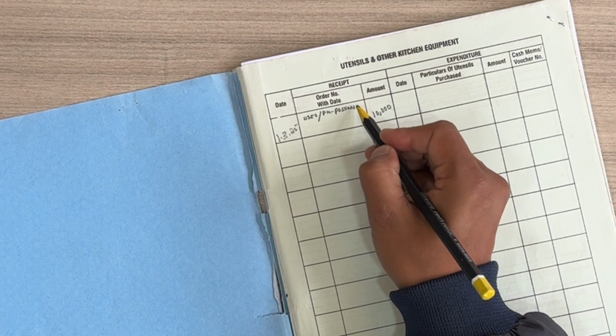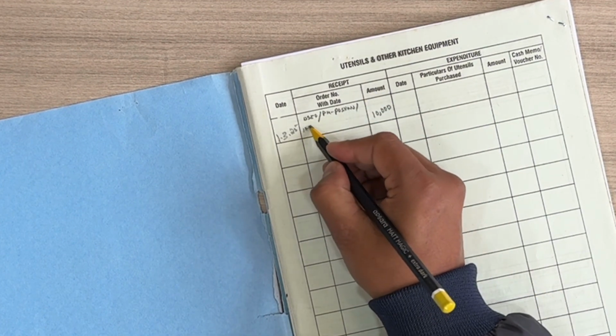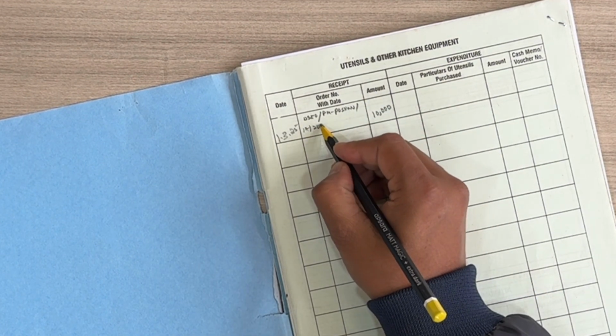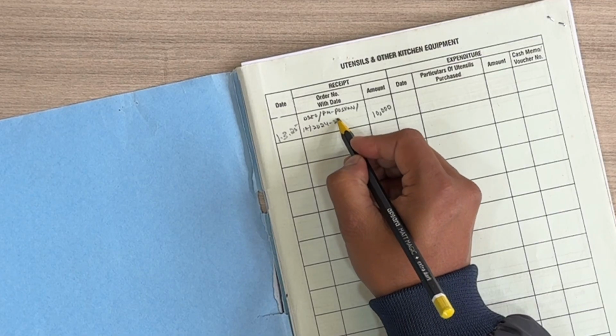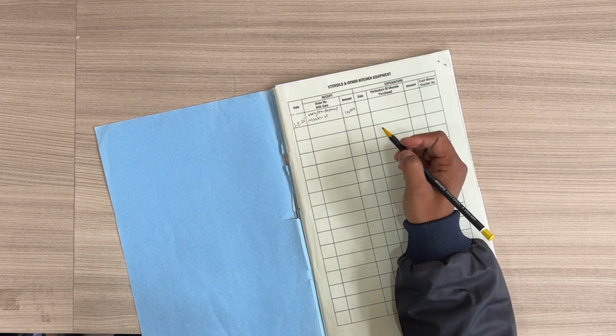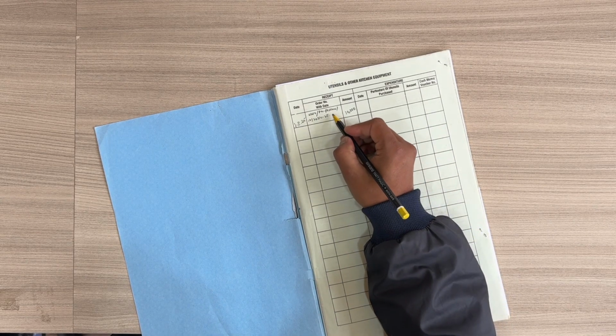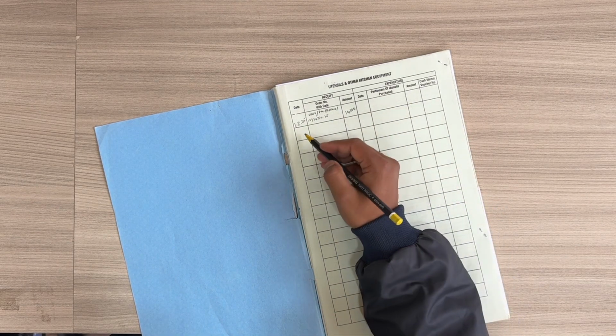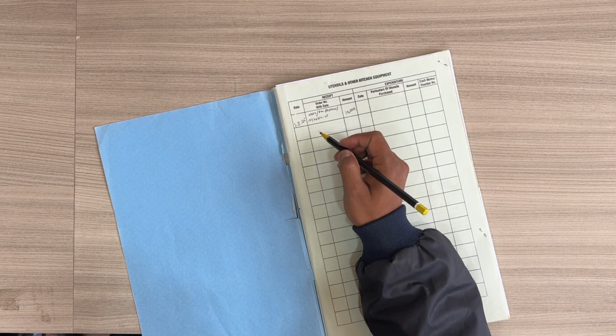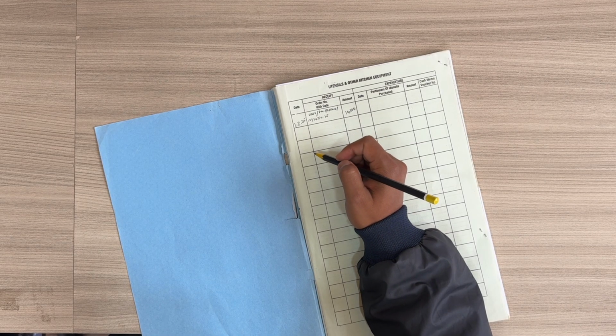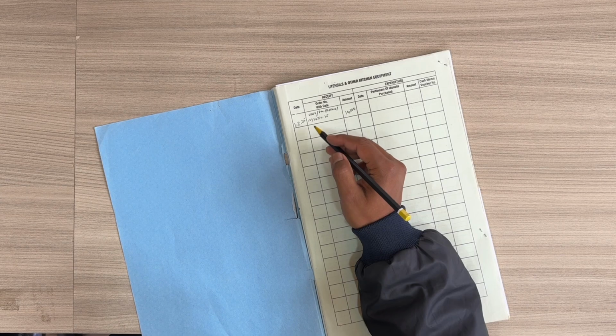This is just an example. So 17, 2024 to 25. Let's say this is the order number with dates. This list will go on depending upon the allotment given by the district.